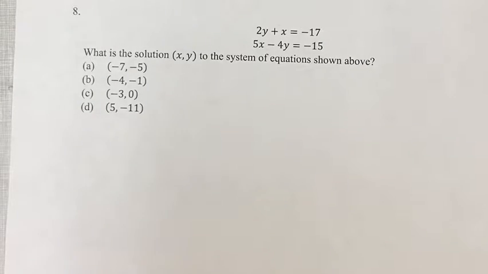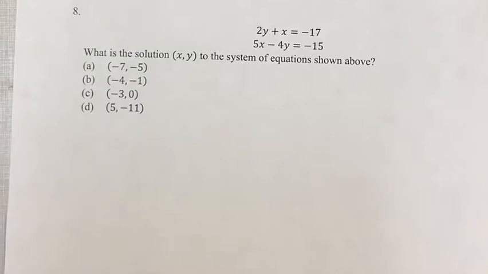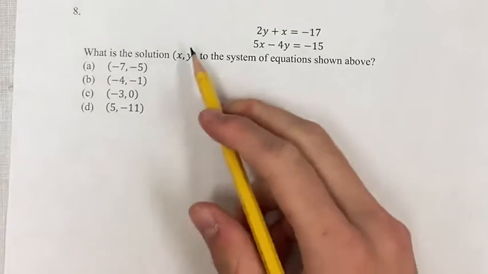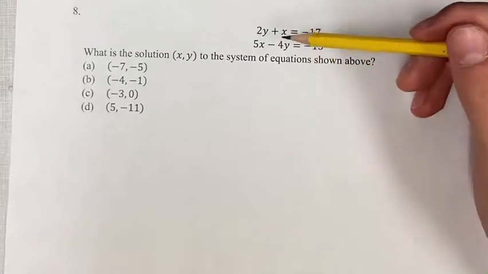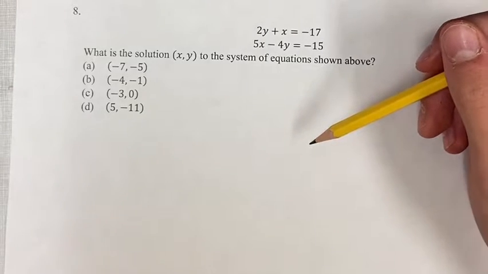In this problem, we're given the system of equations 2y plus x is equal to negative 17 and 5x minus 4y is equal to negative 15. So we're asked what is the solution to this system of equations. In solving the system, we can use elimination or substitution.